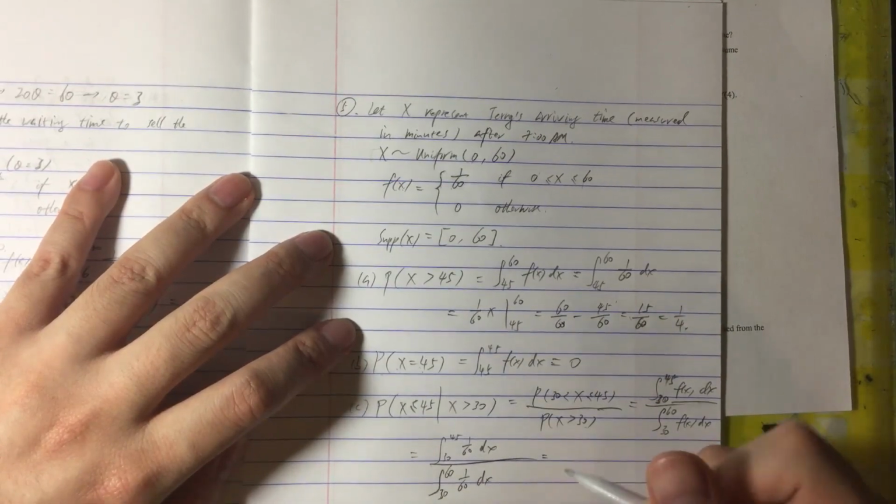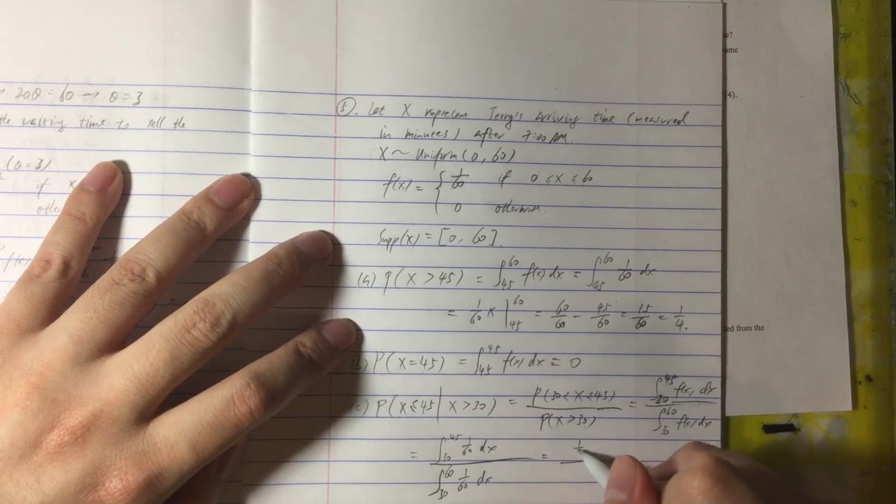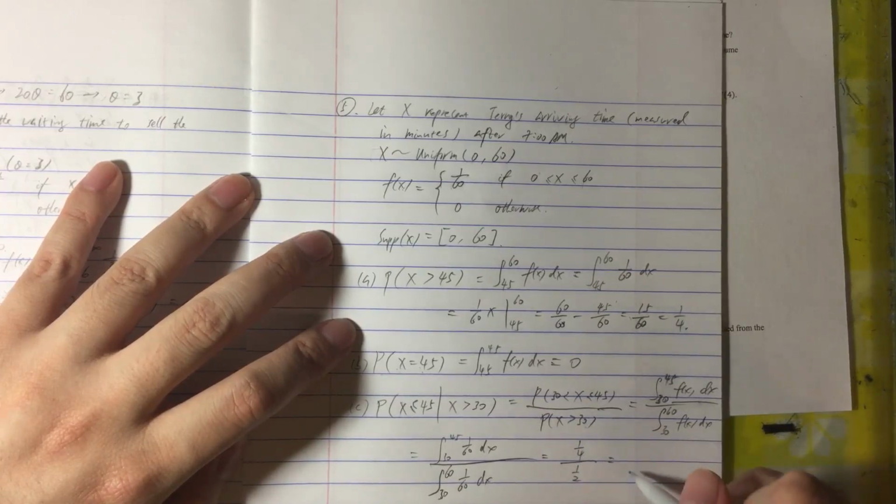Then take the integral for the numerator and denominator. In the numerator, I get 1 over 4. In the denominator, I get 1 over 2. 1 over 4 divided by 1 over 2 is 1 over 2.